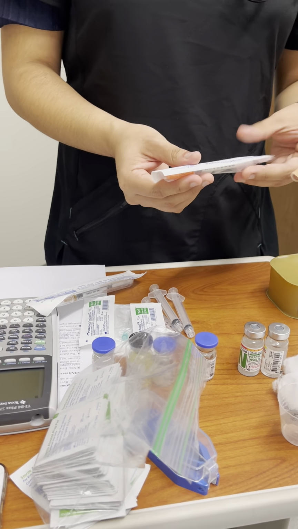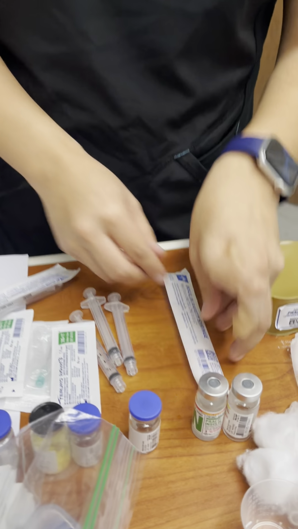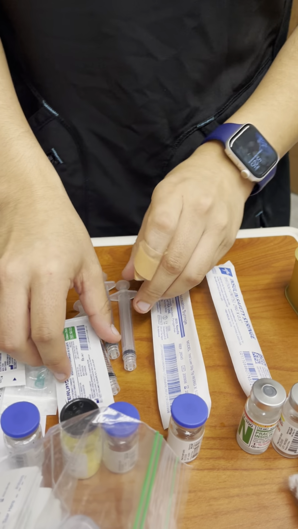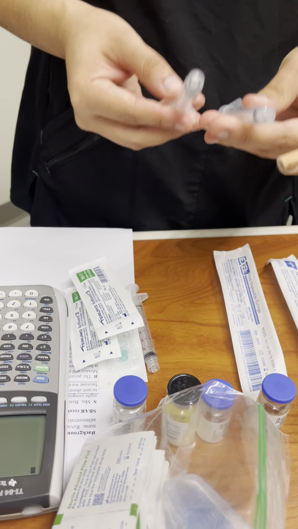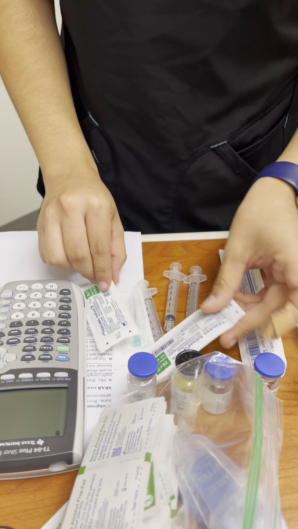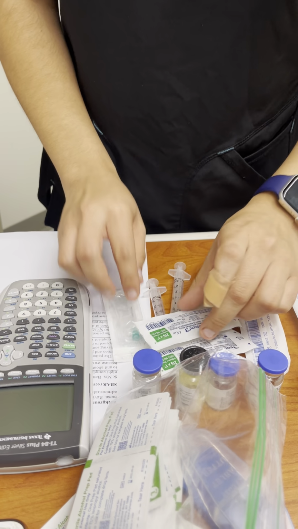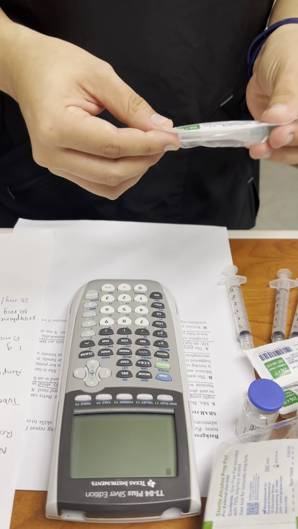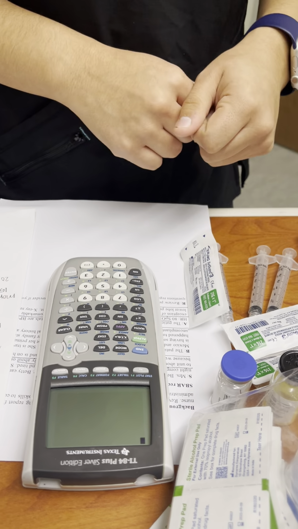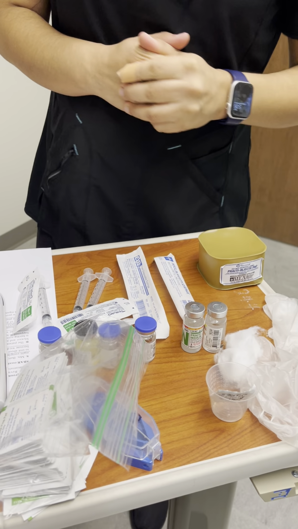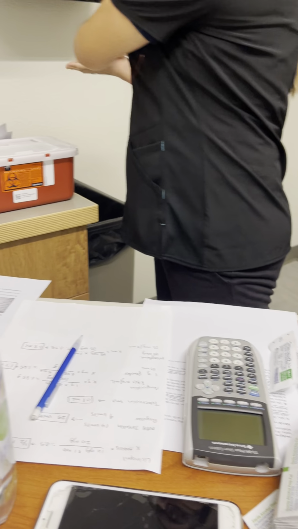I'm gonna get an insulin syringe for the insulin. I'm gonna get a TB syringe for the tuberculosis test. I'm gonna get two 3 milliliter syringes with, it could be 1 to 1.5 inch, 21 gauge for intramuscular for the amoxicillin, and then 1 3 milliliter and 1 inch for the morphine sulfate. So then once again, I'm gonna provide hand hygiene, put hand sanitizer, and I'm gonna put gloves on.